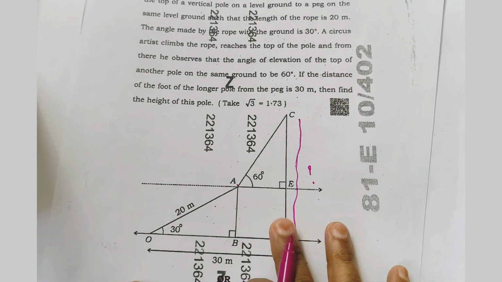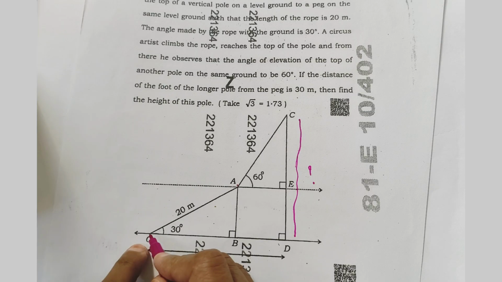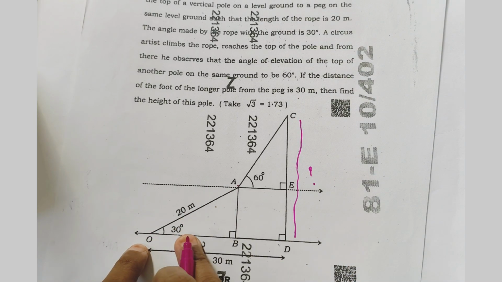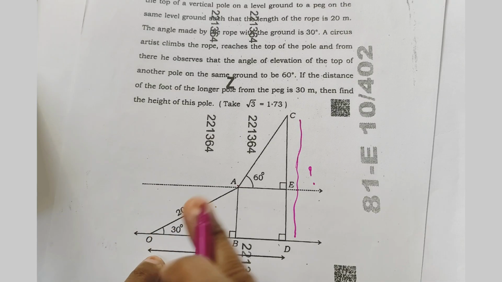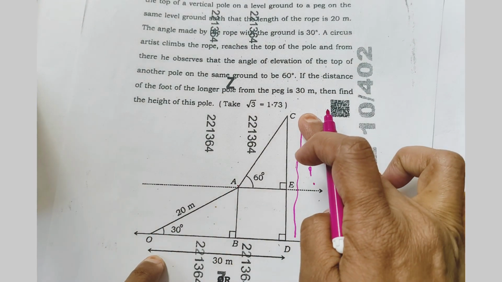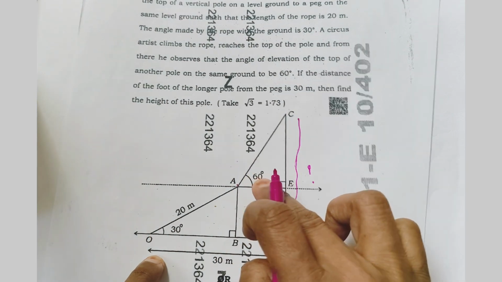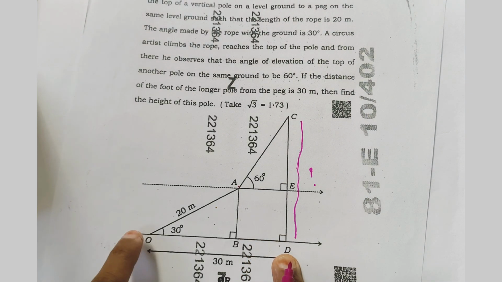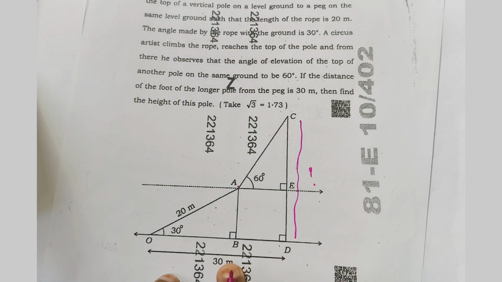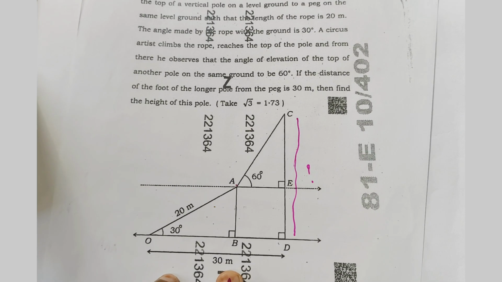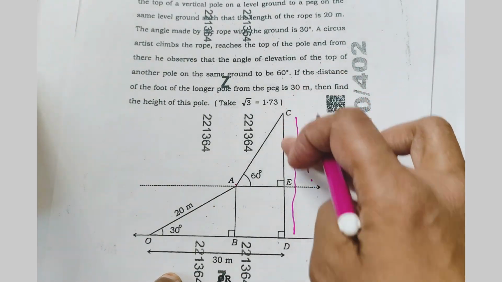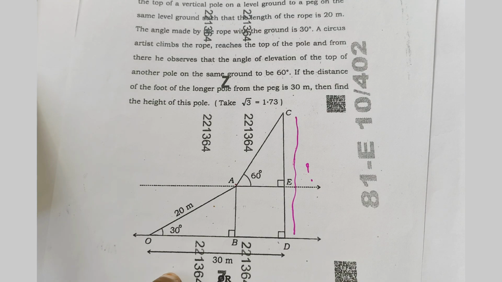One more time, I will repeat the question. See, this is the peg, this is the rope. This rope length is 20 meter. Here angle of elevation, how much degree? 30 degree. Next, this pole to this another pole, angle of elevation, how much is given? 60 degree is given. Now, this pole to this peg distance, how much is there? 30 meter is there. Now, what is the question mark? Height of the pole. This pole height we will find, CD is the question mark.